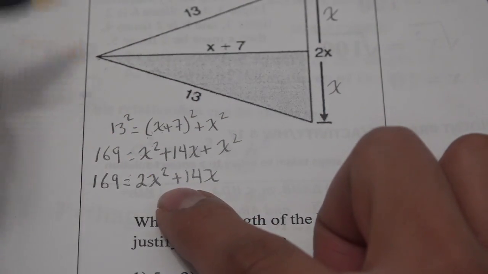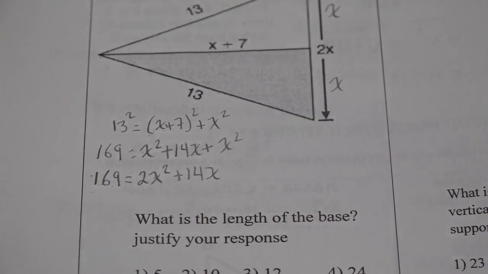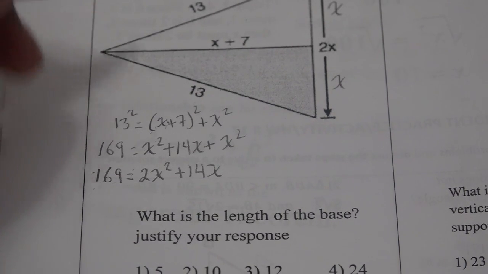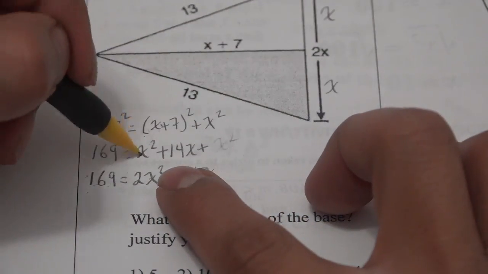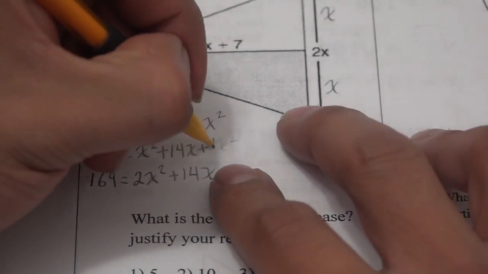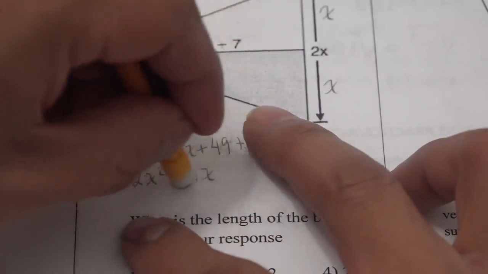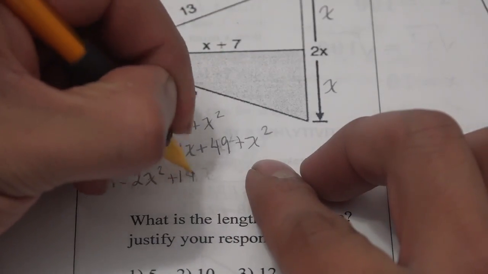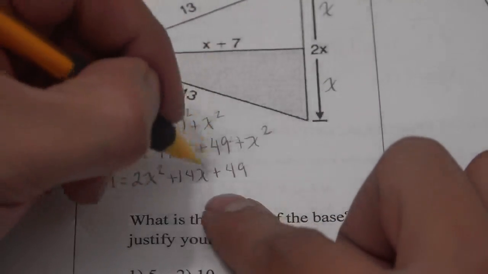What do I know about quadratic equations? All quadratic equations must be equal to 0. This is not equal to 0. This is equal to 169. So what am I going to do? Easy. Wait, I made a mistake here, and hopefully you caught it. I multiplied the insides and doubled it, but I forgot to square the second term. That's plus 49. So then here I get 2x squared plus 14x plus 49. Okay, now we're talking.